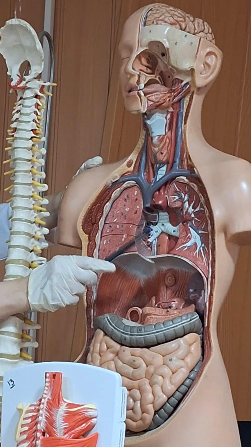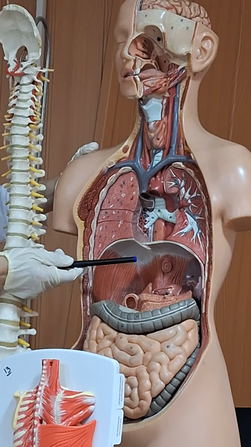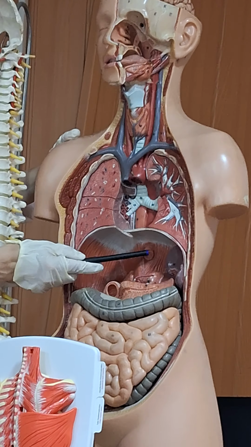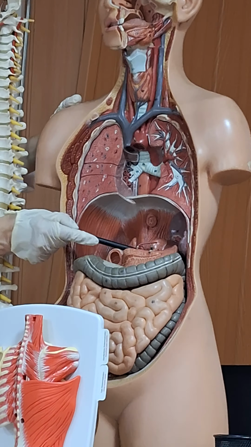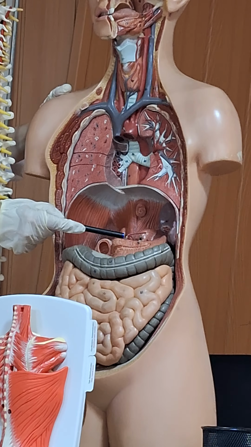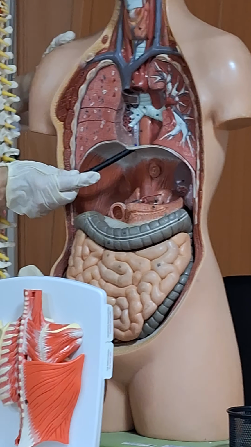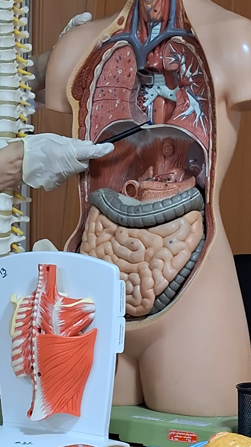Here the diaphragm is visible, and you are going to look at the hiatus of the esophagus. Here is the hiatus of the aorta. And this foramen belongs to the inferior vena cava.